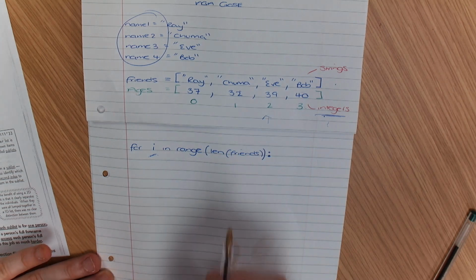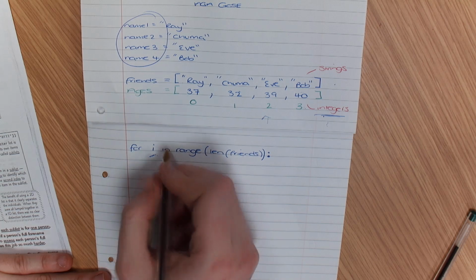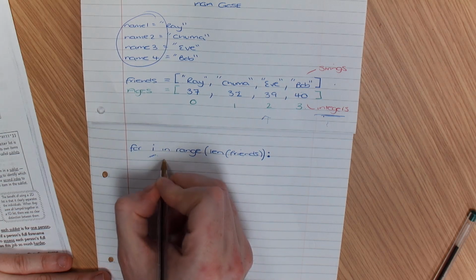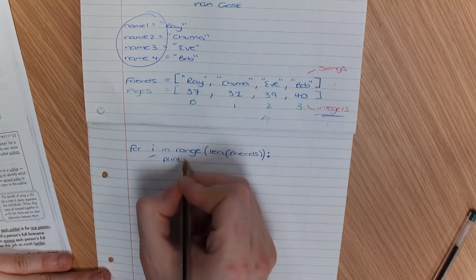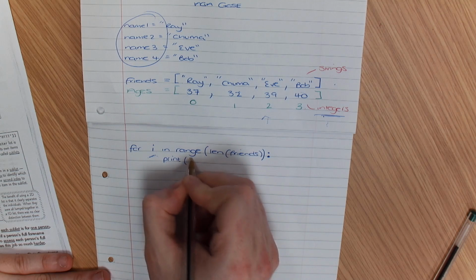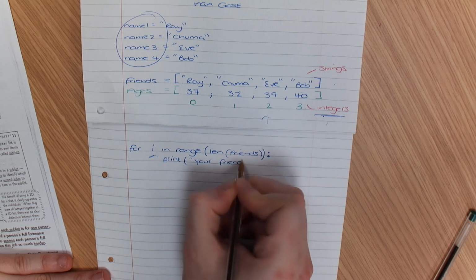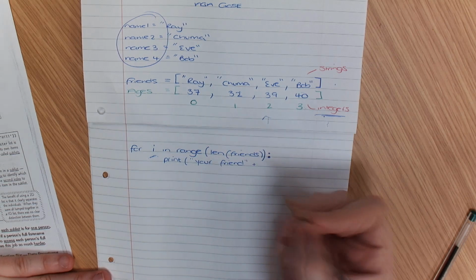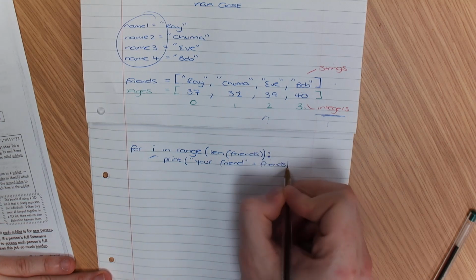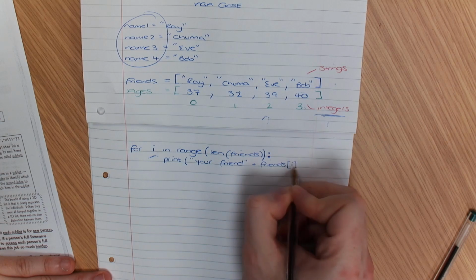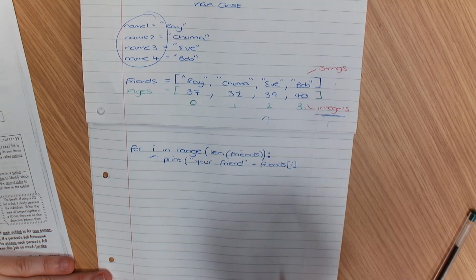So what I'm going to do here is say print, your friend plus friends[i]. I'm doing this on two separate lines because I've run out of space.